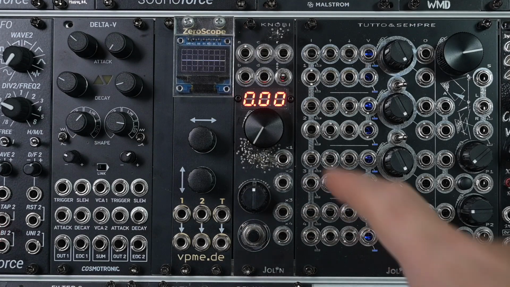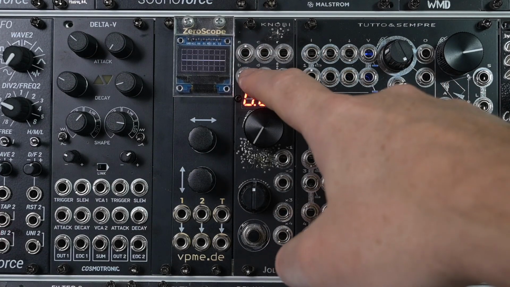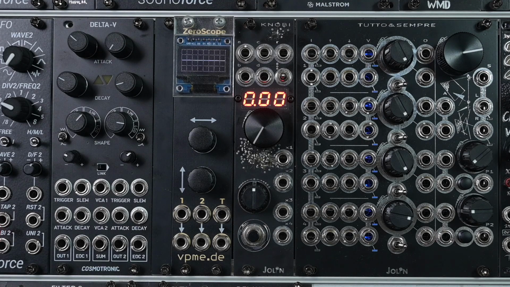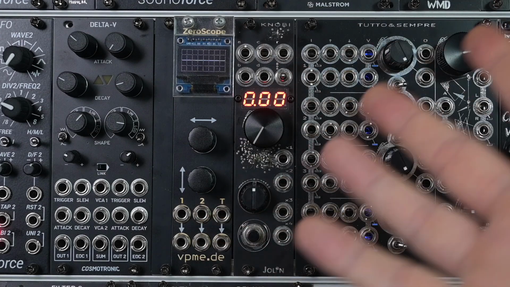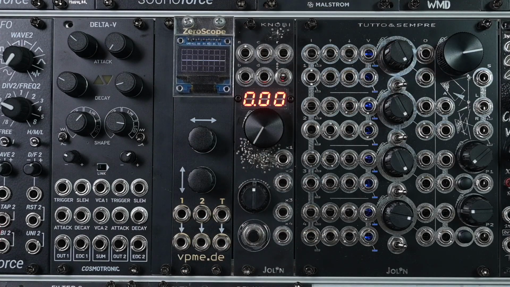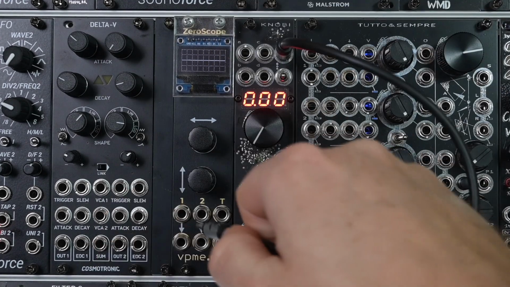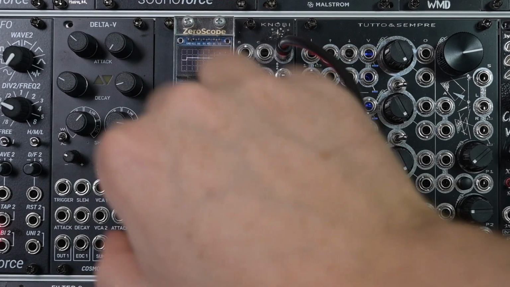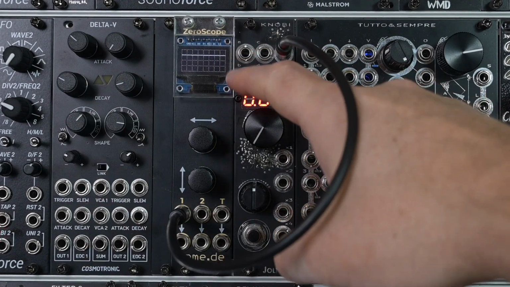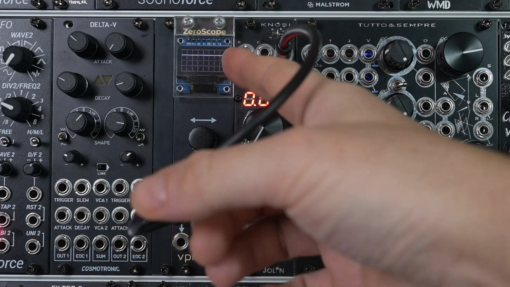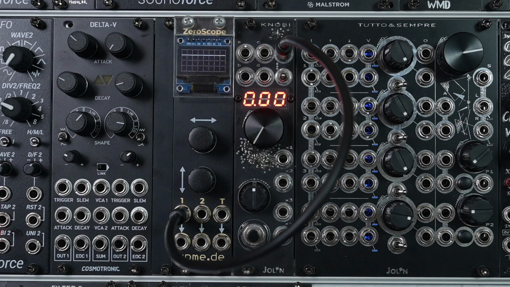First of all, there are 4 inputs. You can send any kind of signal in there, audio and CV, both positive, negative or bipolar signals. There's an output called the reference output. This output just always sends out 5 volts. So if you keep in mind that one of these squares on the scope represents 5 volts, you can see that this is indeed the case.